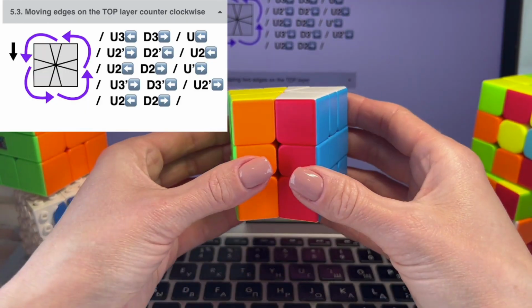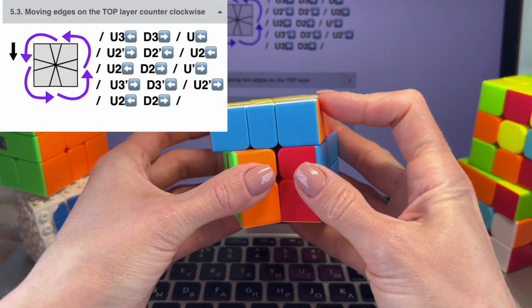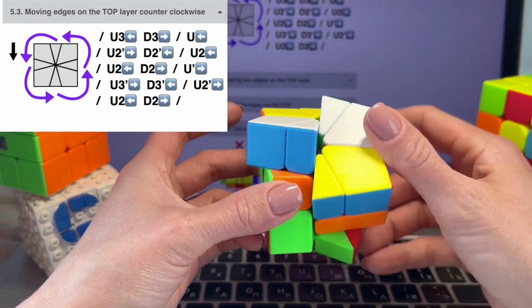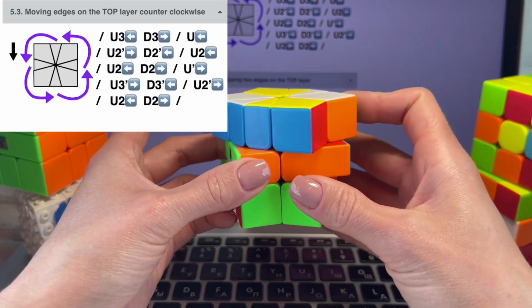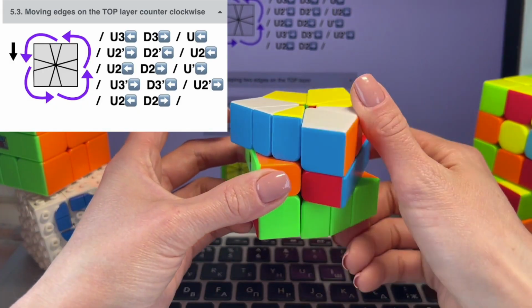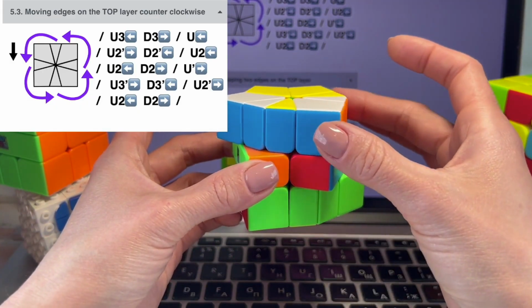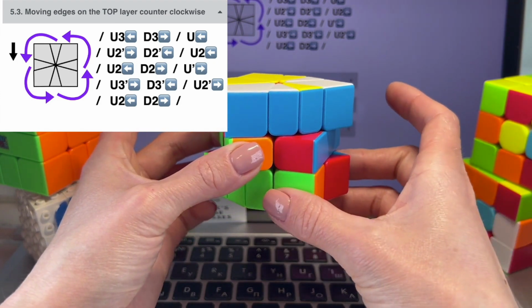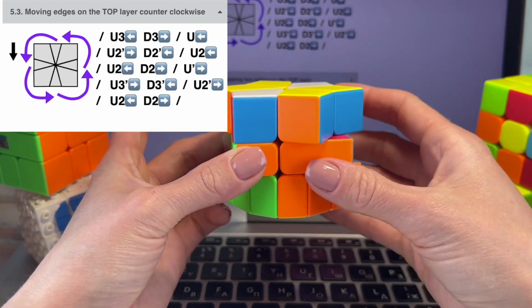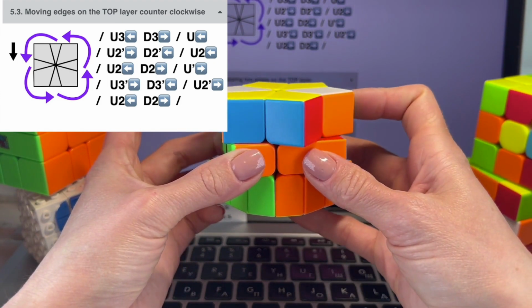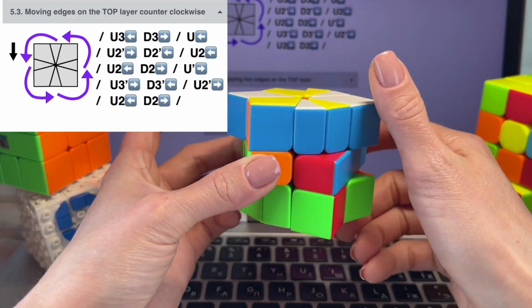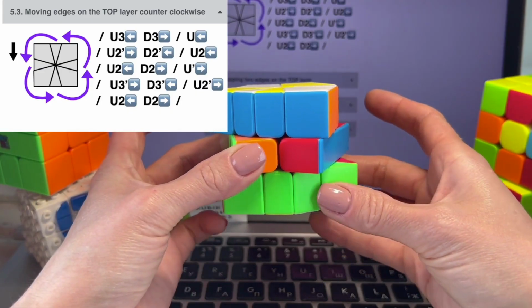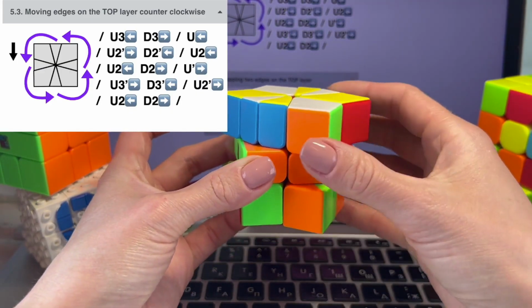Slice. U3, 1, 2, 3. D3, 1, 2, 3. Slice. U. Slice. U prime 2, 1, 2. D prime 2, 1, 2. Slice. U2, 1, 2. Slice. U2, 1, 2. D2, 1, 2. Slice. U prime.